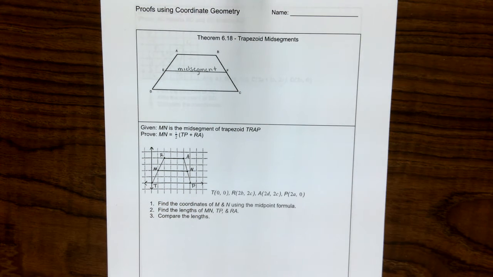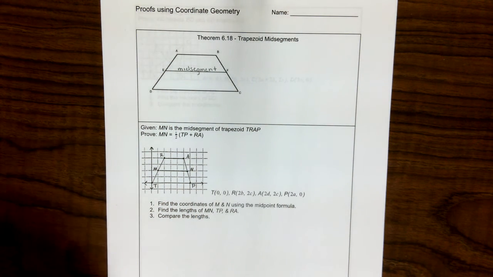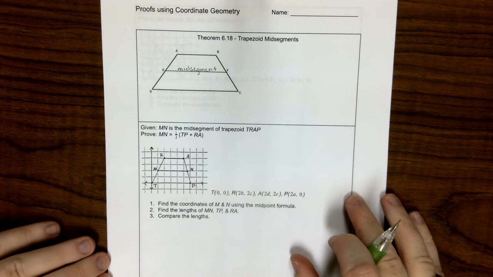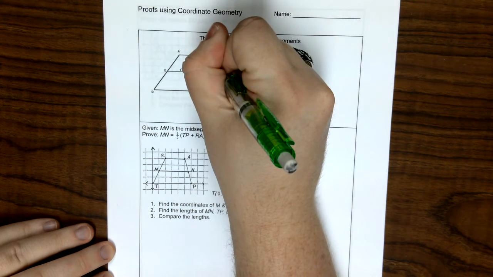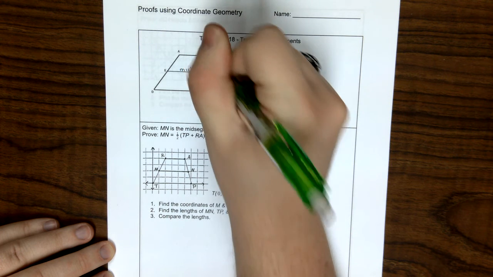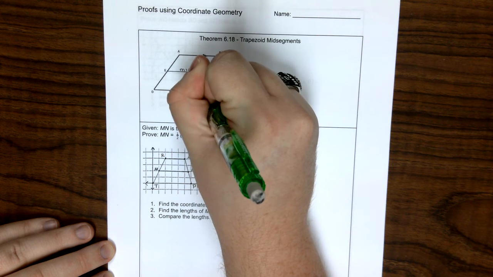Okay? Now the midsegment for a trapezoid has two important properties that we'll talk about. But let's label this as the trapezoid. So we know a trapezoid has one pair of parallel sides, so I'm going to label my parallel sides.